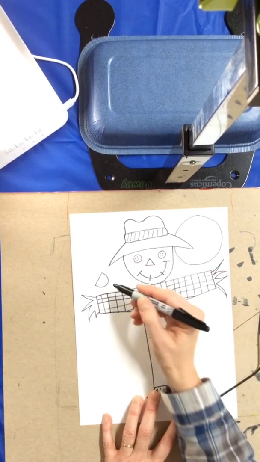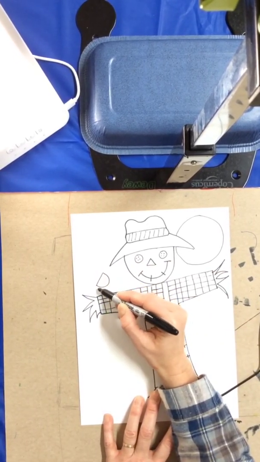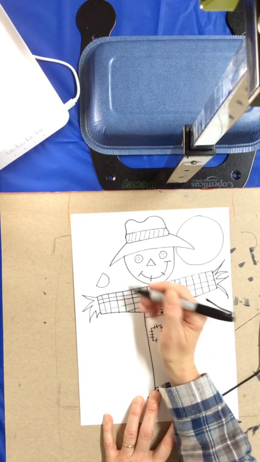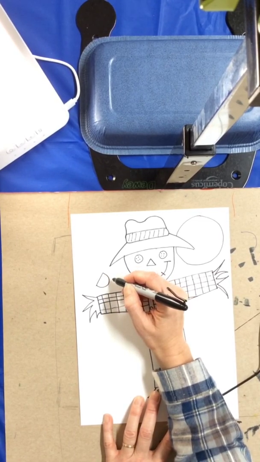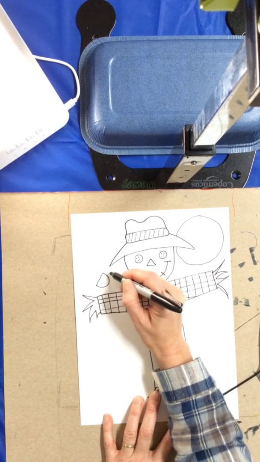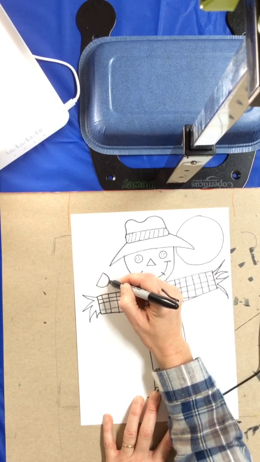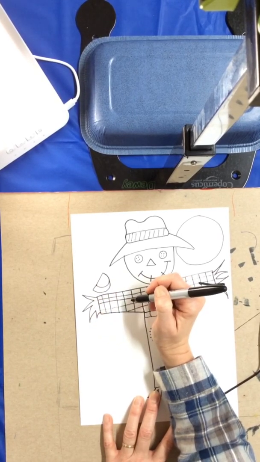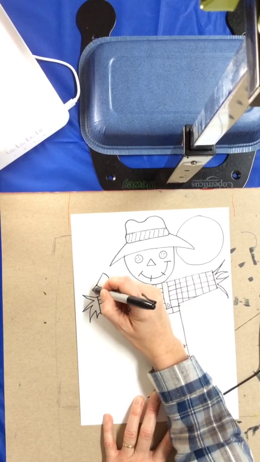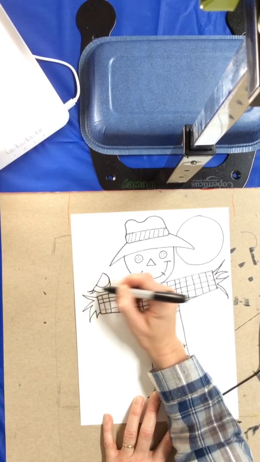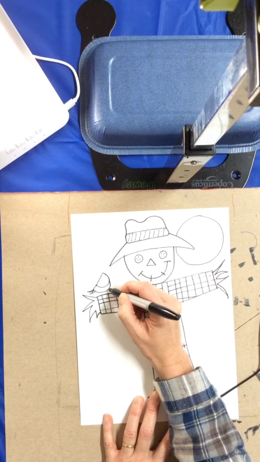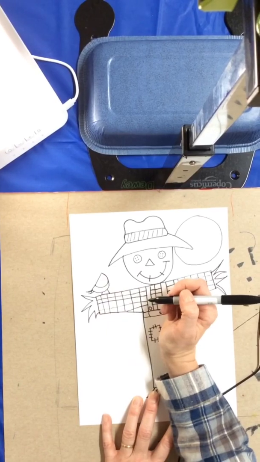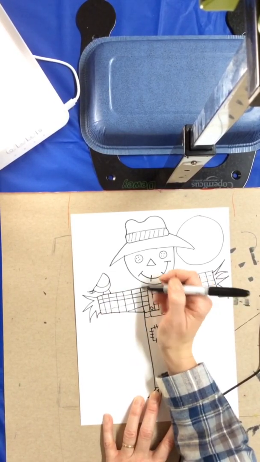Make a diagonal line, then connect it with a curved line. Good. Now we're going to make another curved line that comes around a little bigger and connect it. Perfect. You can add some little feathers on your crow's tail. You can add 2 little legs. He's sitting on your Scarecrow's arm.